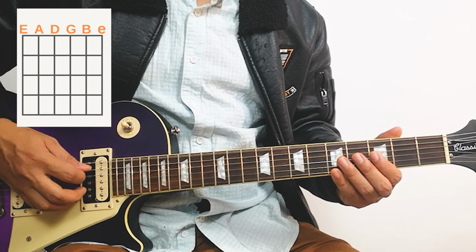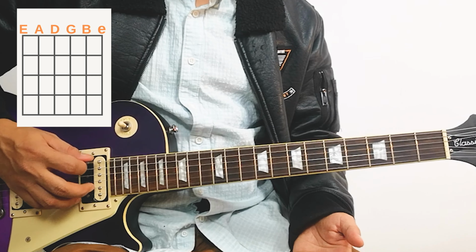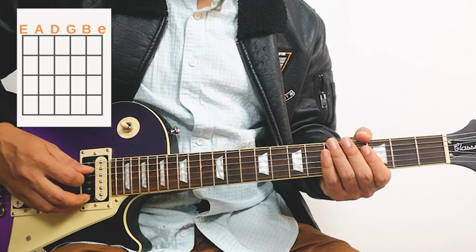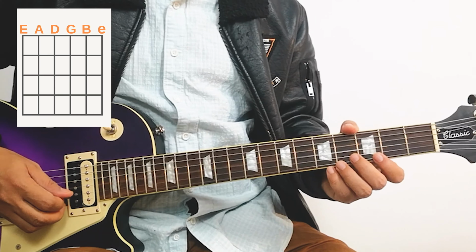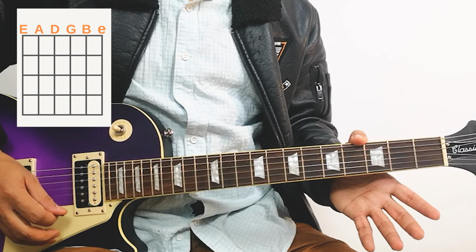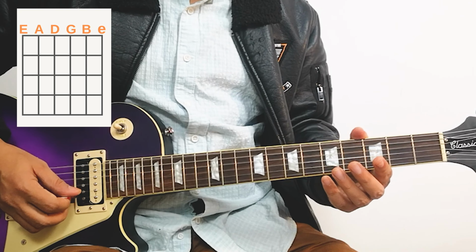The lowest note of your guitar over here, the default note of this is E. Remember, this is E, and the 5th string is A, the 4th string is D, the 3rd string is G, the 2nd string is B, and the last string is E. E, A, D, G, B, E.